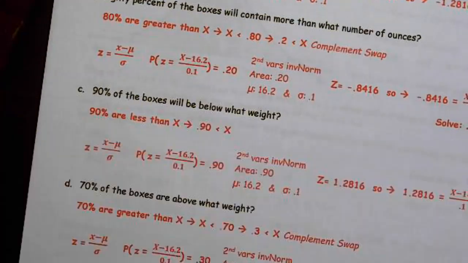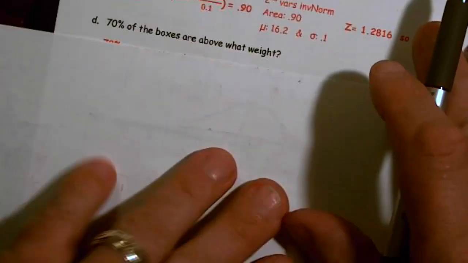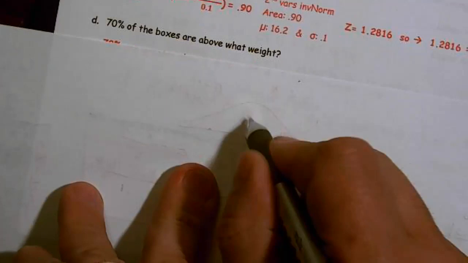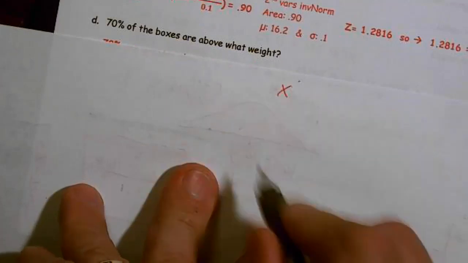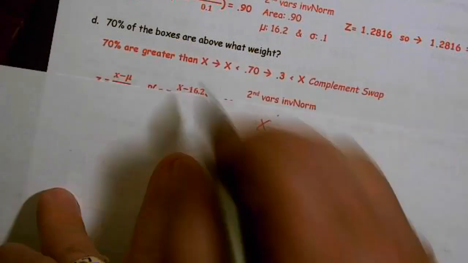Okay, 70% of the boxes are above what weight? So we have X, and this says above.